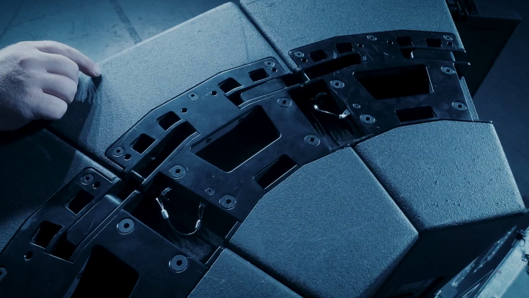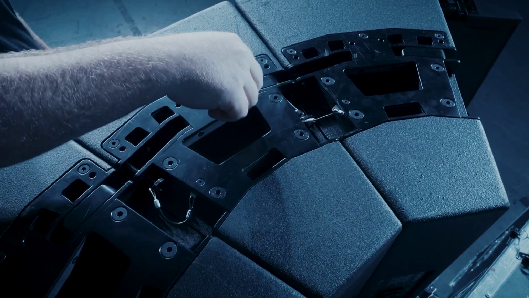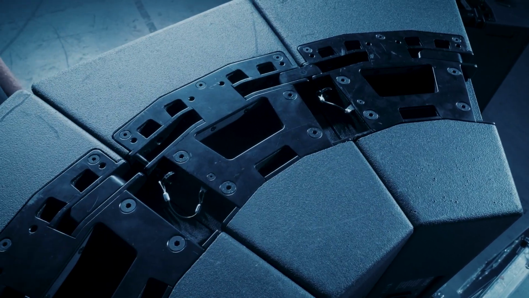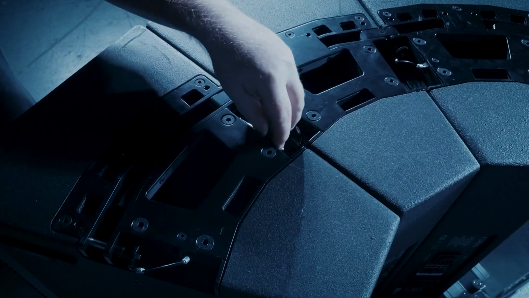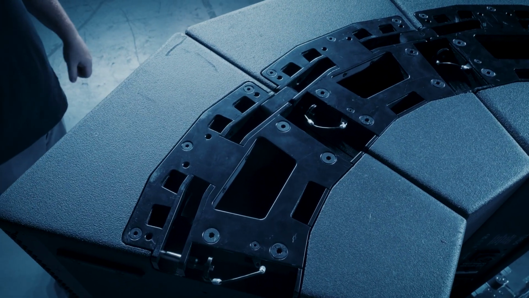T12 has 2 captive magnetized rigging links on either side of the cabinet. For access, simply remove the rigging pin from its stowed position. Rotate the rigging link arm across into the adjacent cabinet and connect the rigging pin into position on the cabinet to ensure they are locked together before flying.